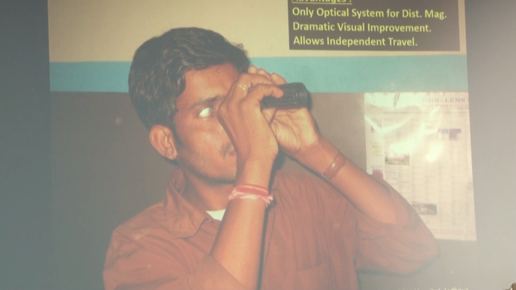So the advantage of telescopic correction is that it is the only optical system for distance magnification. It causes a dramatic improvement in visual acuity and allows independent travel of the patient. The disadvantages are that it's conspicuous, heavy, expensive, limits the visual field, and you have to be closer to the object. You cannot use it on a longer basis because it causes discomfort. The motion gets magnified, there is no depth perception, and of course, there's a big cosmetic issue with these telescopic uses. And yes, it is not safe for walking or driving.